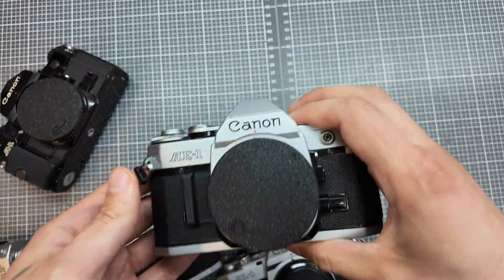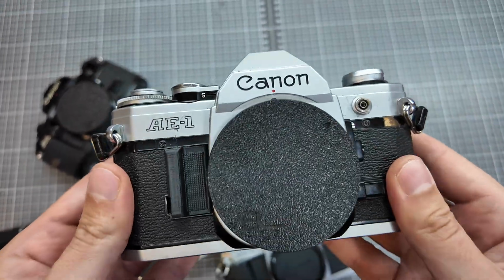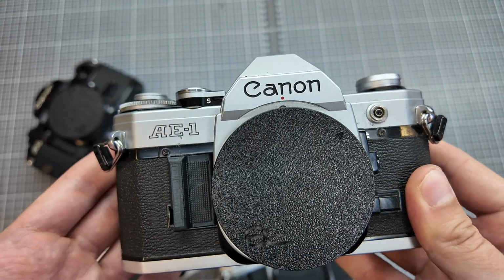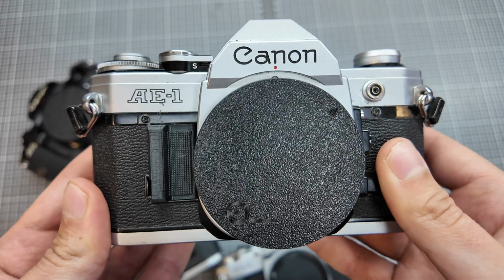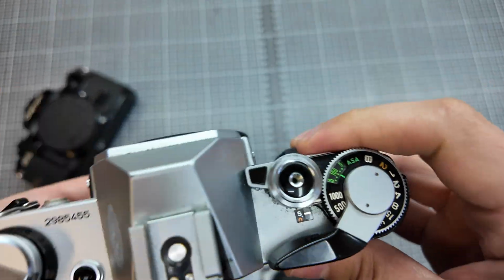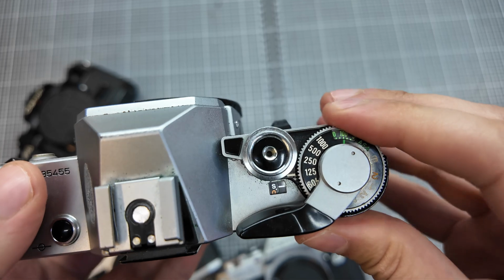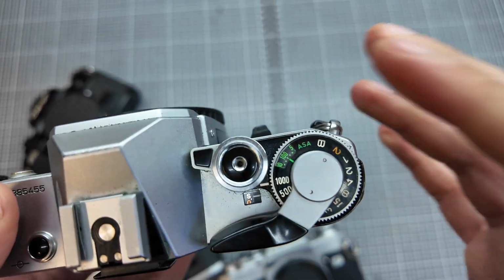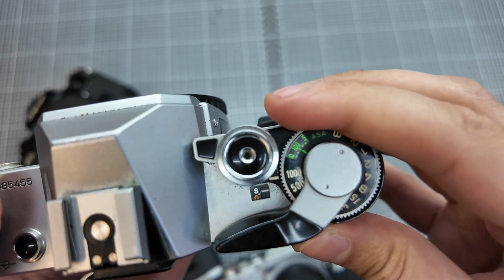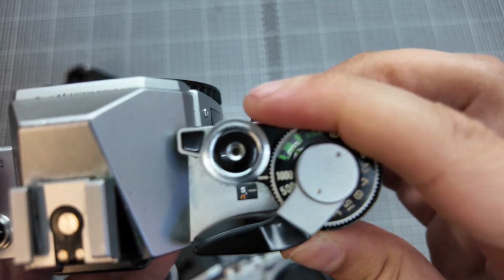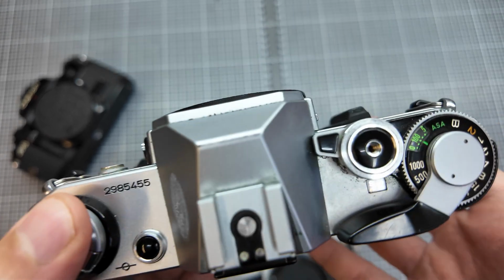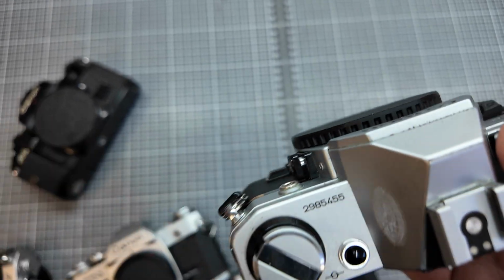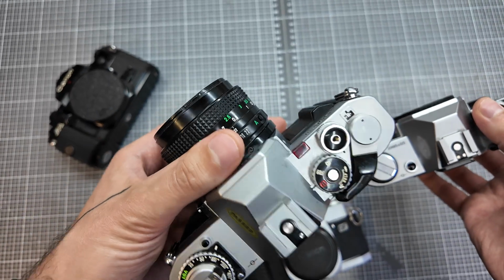Now let's come to the most popular of the line, the AE-1, probably the most sold film SLR ever made. It's very similar to the AT-1. It also has the full shutter speed dial with slow and fast shutter speeds that you can manually choose, as well as uses the same lenses.